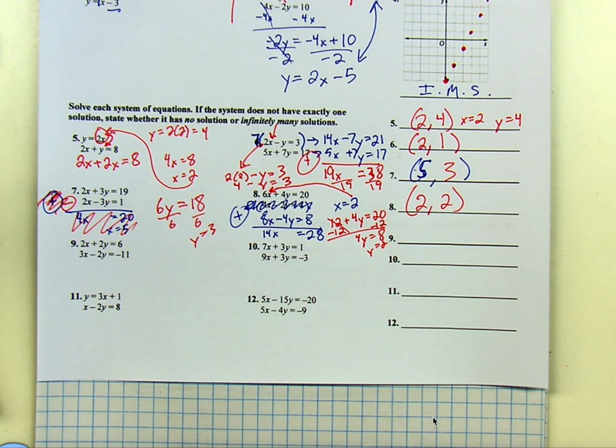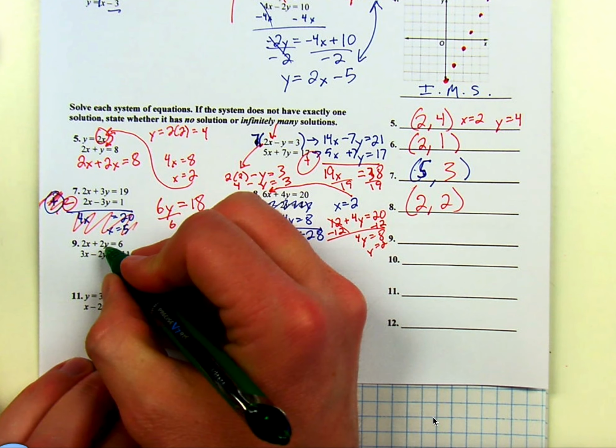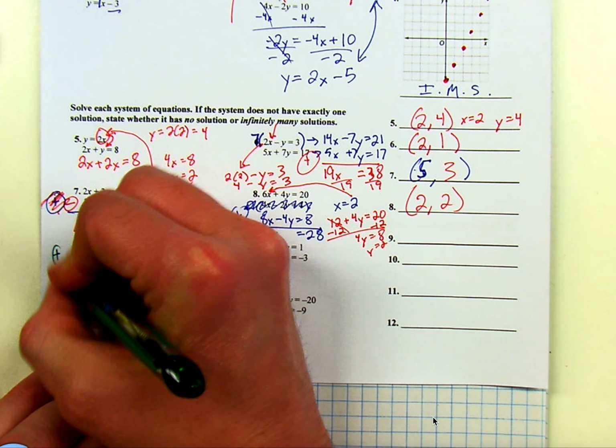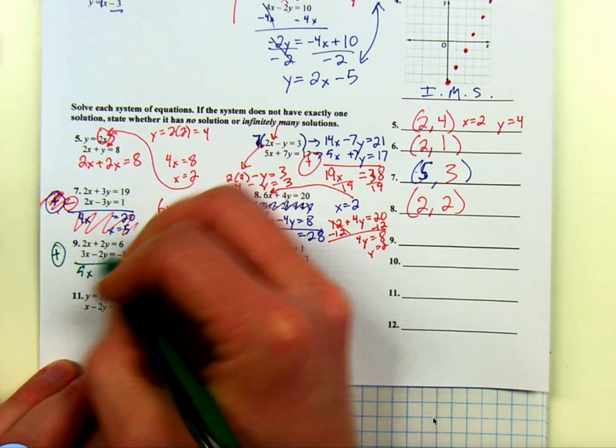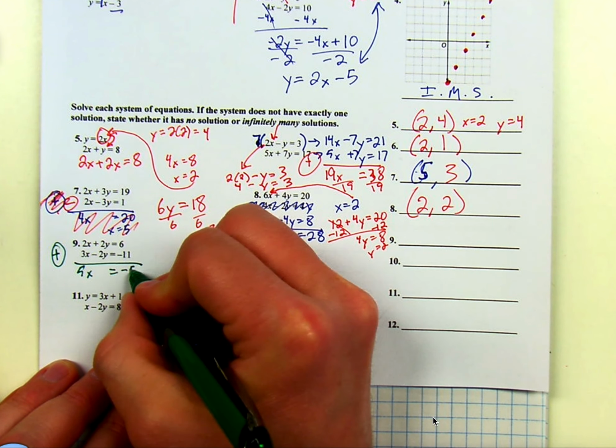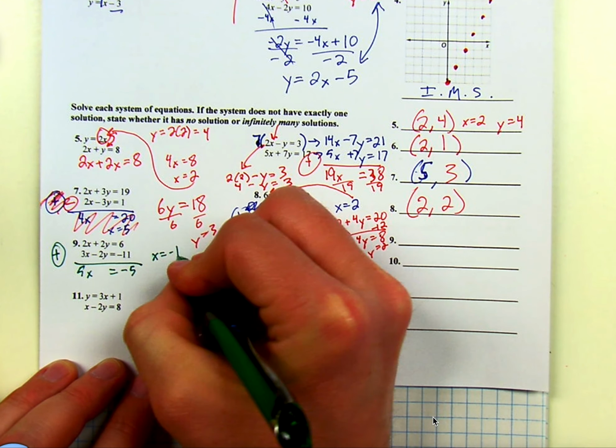All right, so far so good. I think that there's going to be a lot of elimination on this one, so hopefully you like the elimination method. Look at number 9. I think this is just more elimination. 5x plus nothing equals -5, so x equals -1.